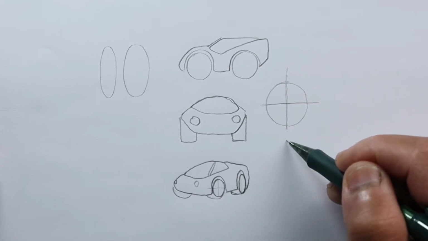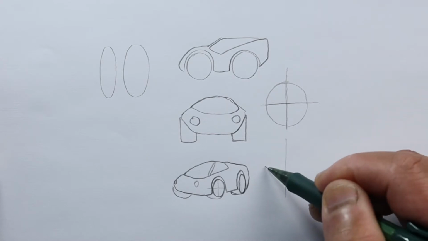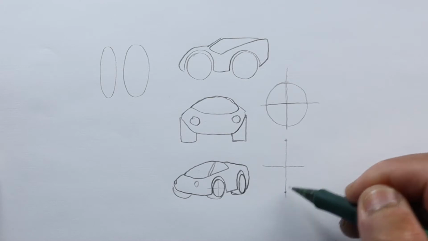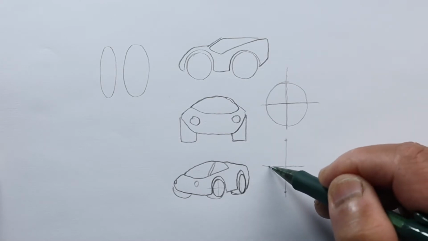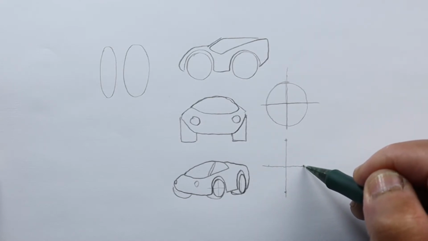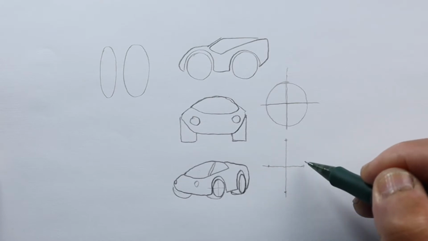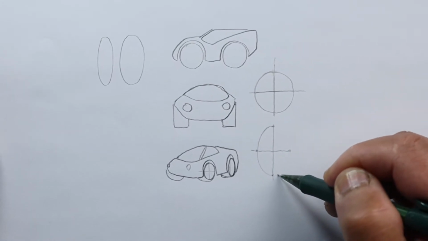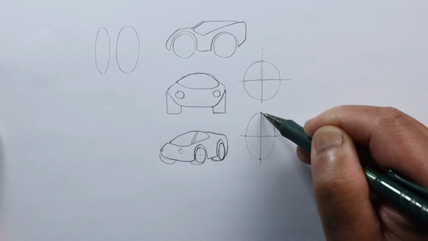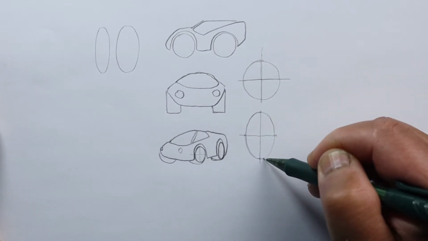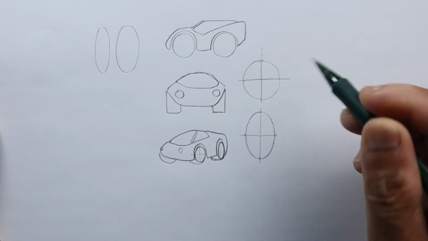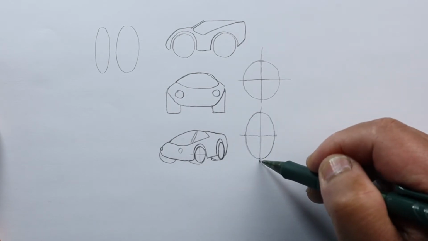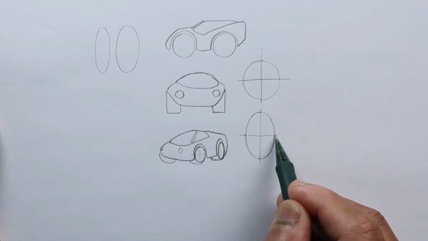So let's draw the axes again. Here's our height of our circle, and now this axis will be shorter, so we'll call that the short axis. And if we connect these lines, we have an oval, and now we can call this the long axis of the oval and this the short axis.